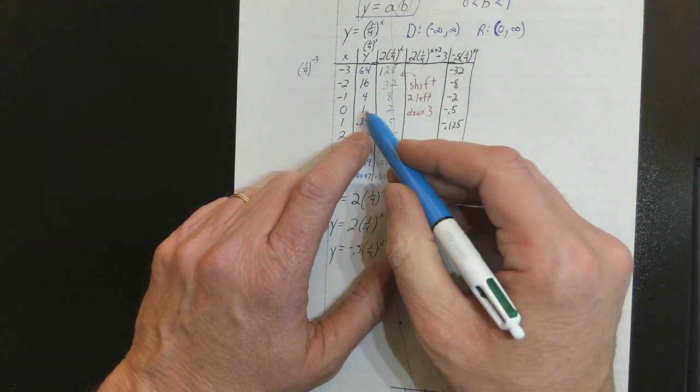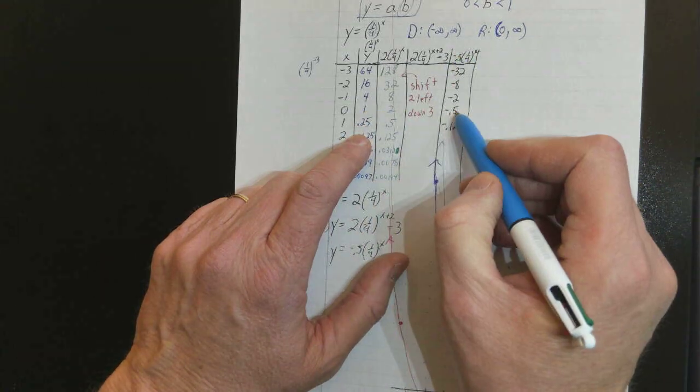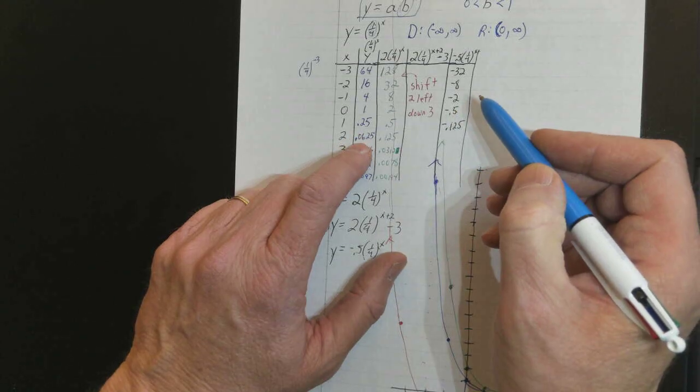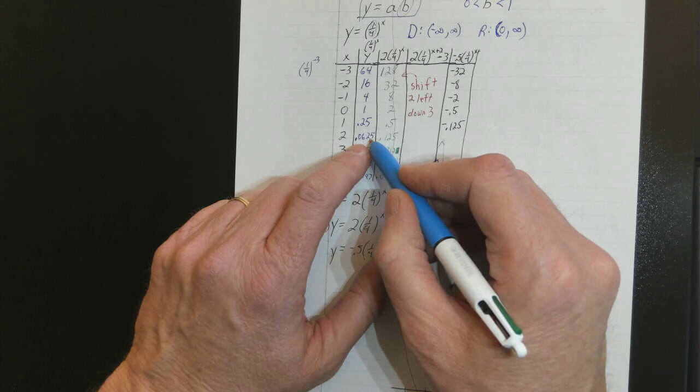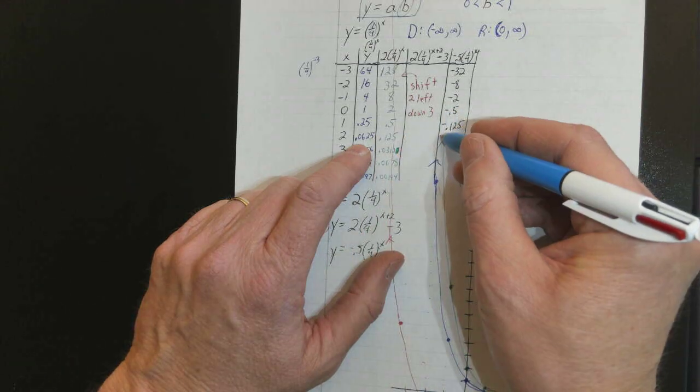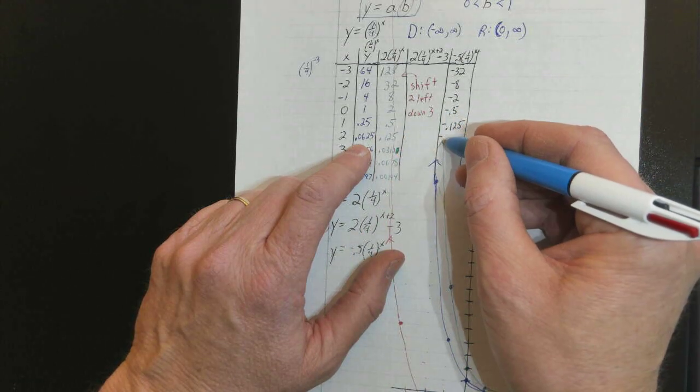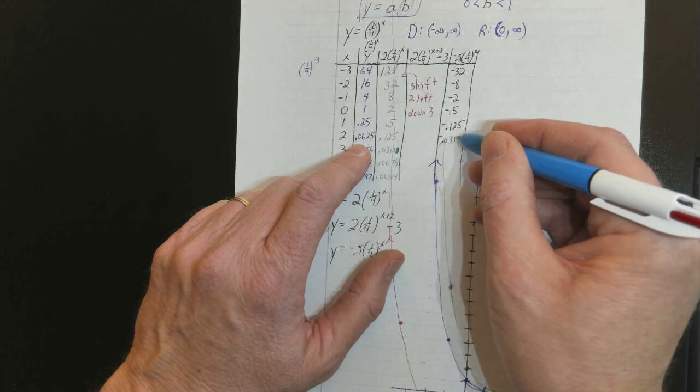I am taking 1 times -0.5. Okay. Now, 0.0625, is that -0.03125?